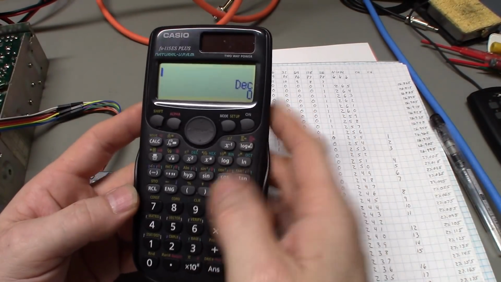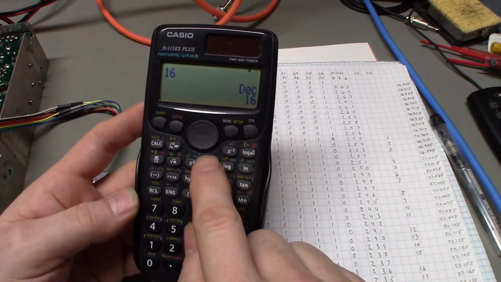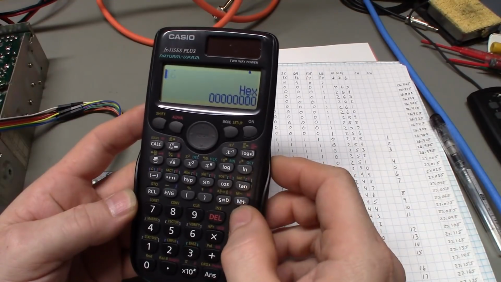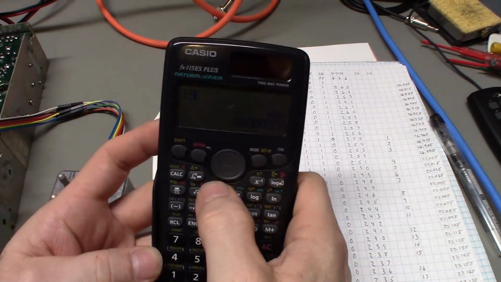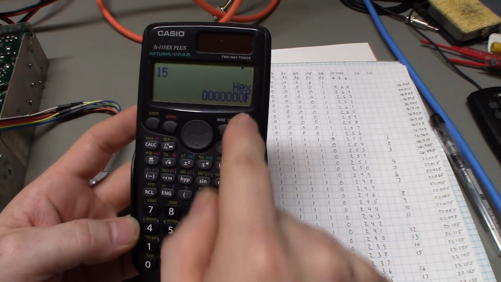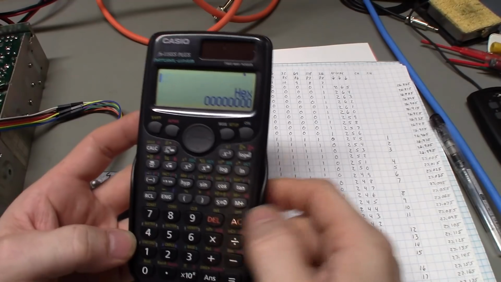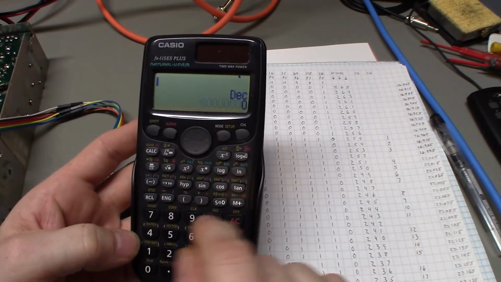Actually, let me just see here. I can figure this out real quick. Was it 16, enter hexadecimal? Nope, that's a 10. So it's 15. The decimal should be F. Yes, okay, 15 is actually an F in hexadecimal. I don't want to confuse it. Let's get back to decimal.